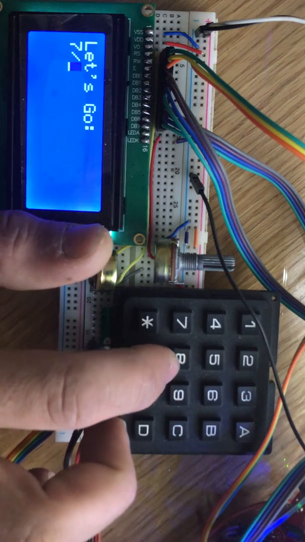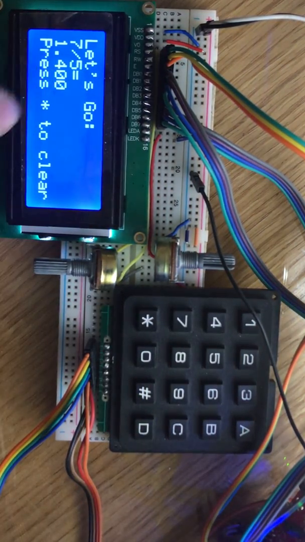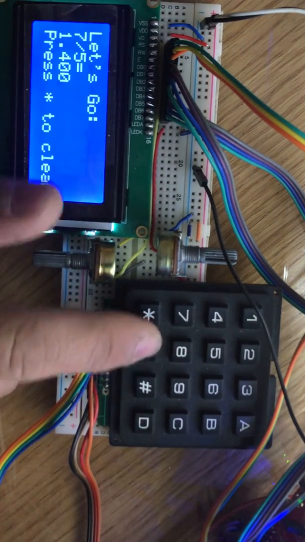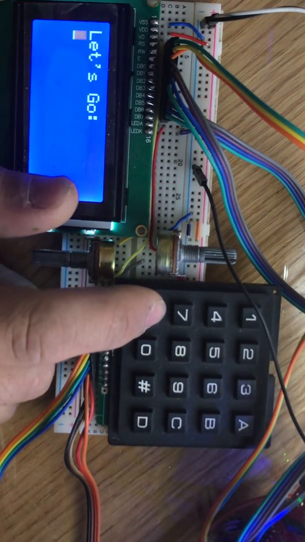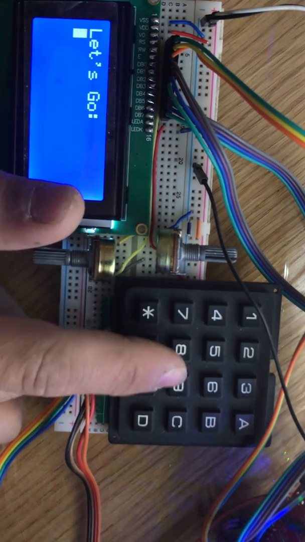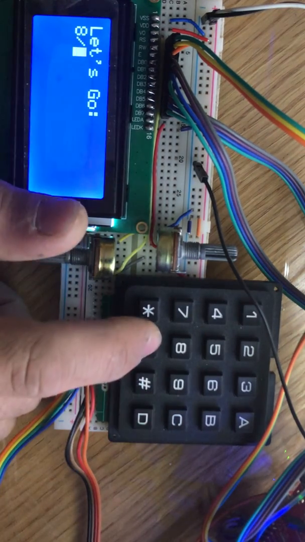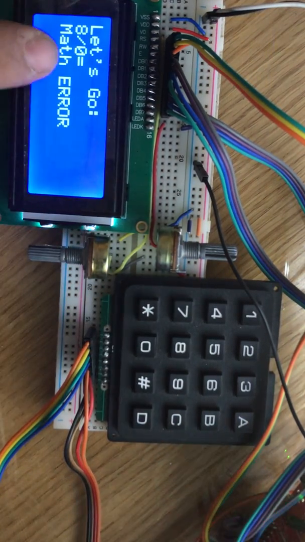7 multiplied by 5 equal, and I have a decimal number. And here we can test an exception or different test cases, for example dividing by 0. So this is a math error.